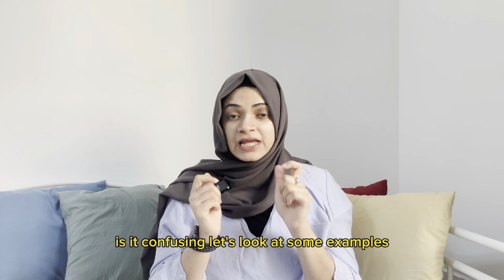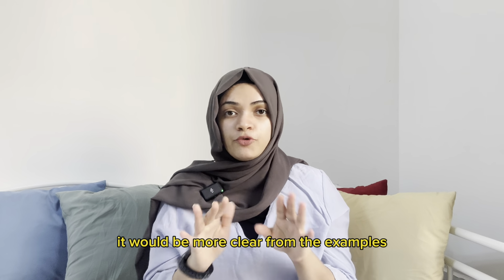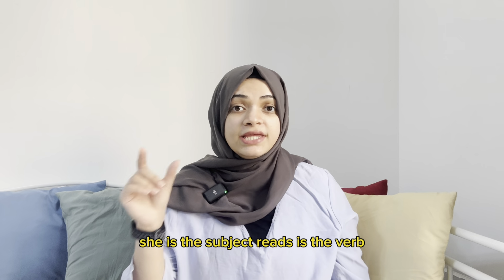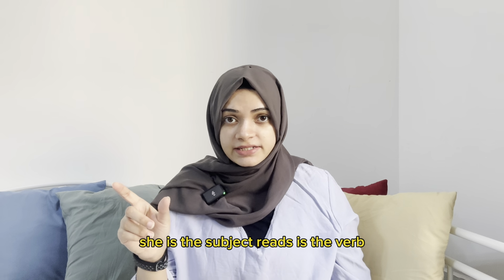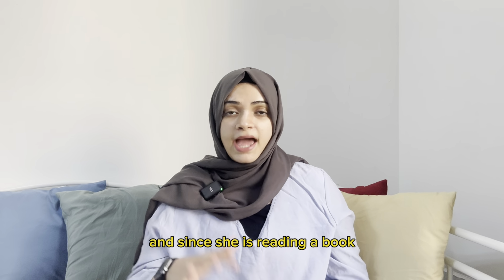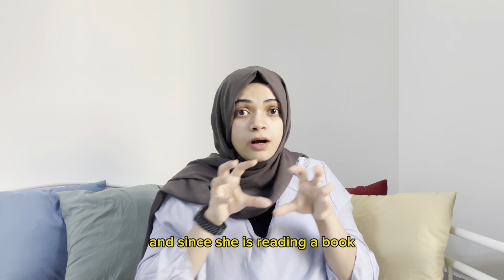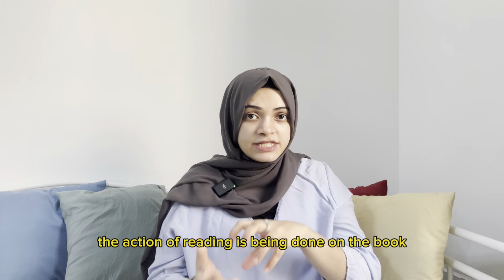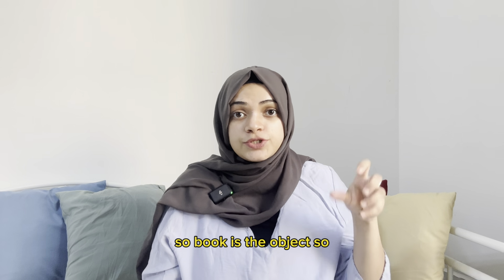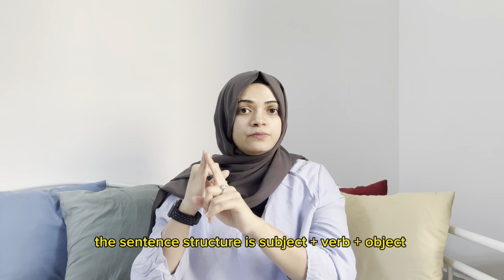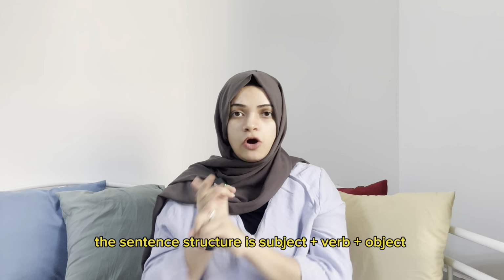Is it confusing? Let's look at some examples. It would be clearer from the examples. She reads a book. She is the subject. Reads is the verb. And since she is reading a book, the book is being read. The action of reading is being done on the book. So book is the object. So the sentence structure is subject plus verb plus object.